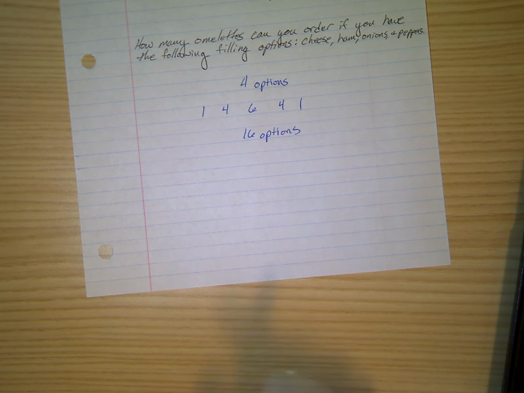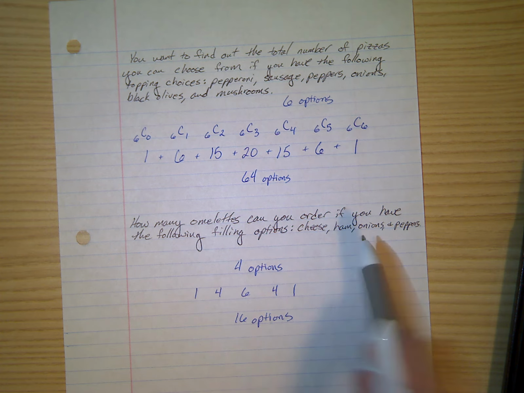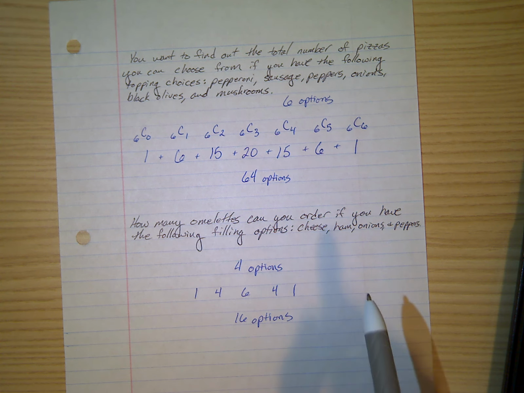Okay, so just use Pascal's triangle. If you have a question like this, figure out how many options there are, and then go to that line on the triangle.